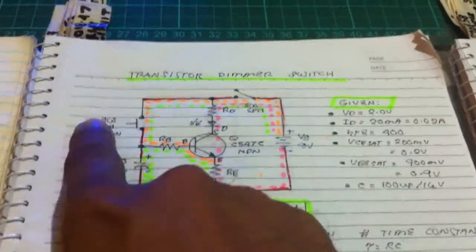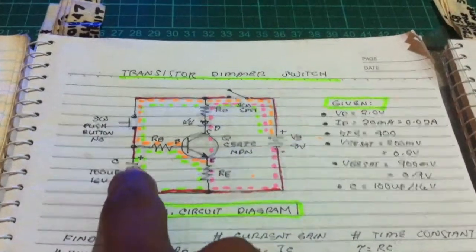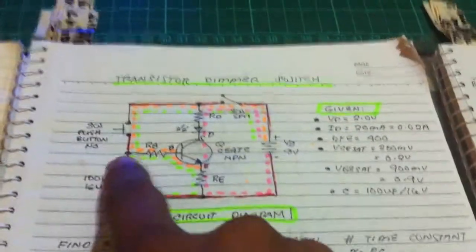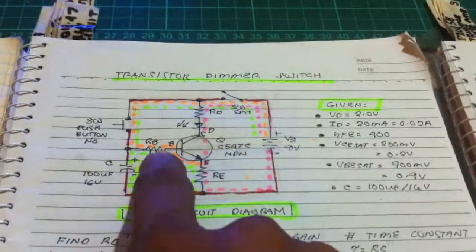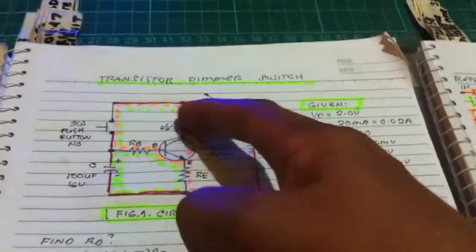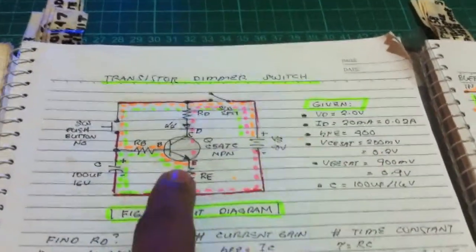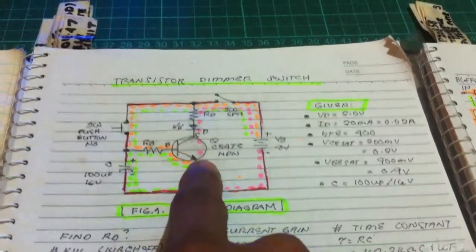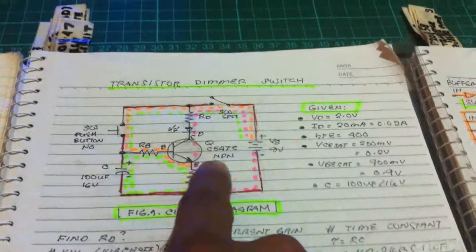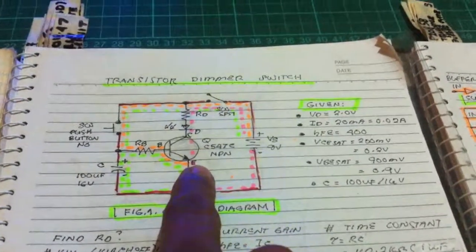At the time you release the button, the capacitor is the one supplying the voltage here, or supplying the current here, and still there is a current flowing here. Transistor is operating in saturation mode as a switch, and that is the second circuit.